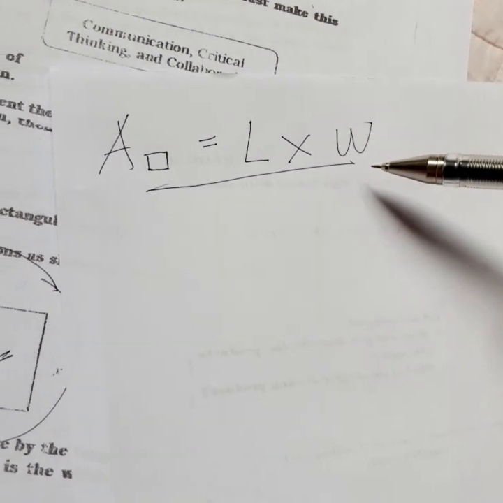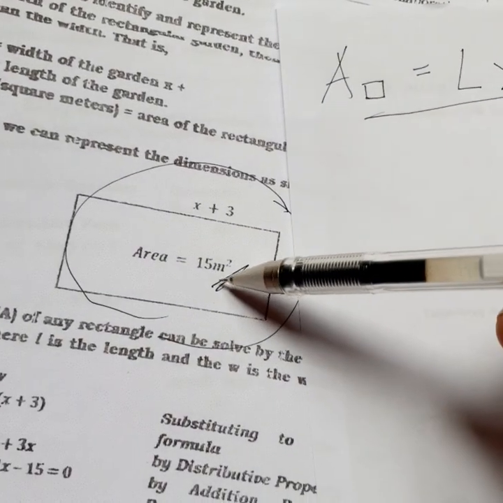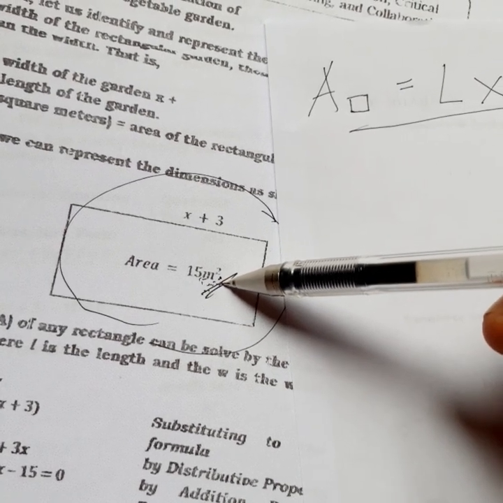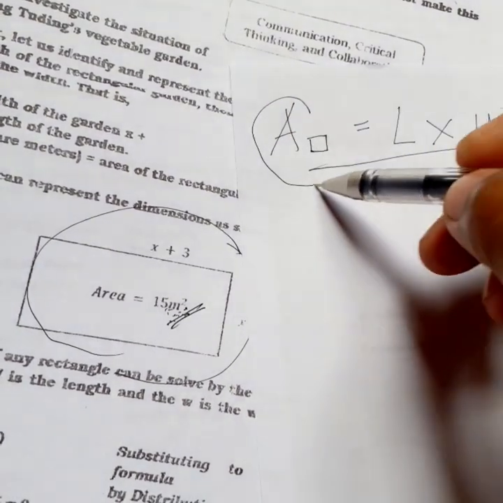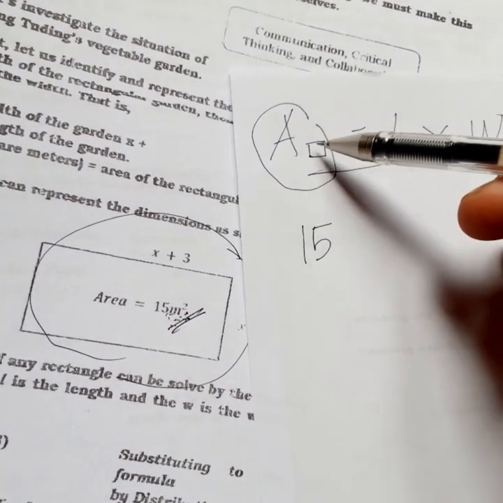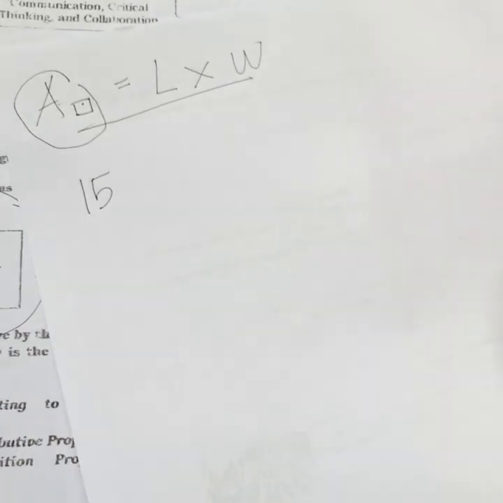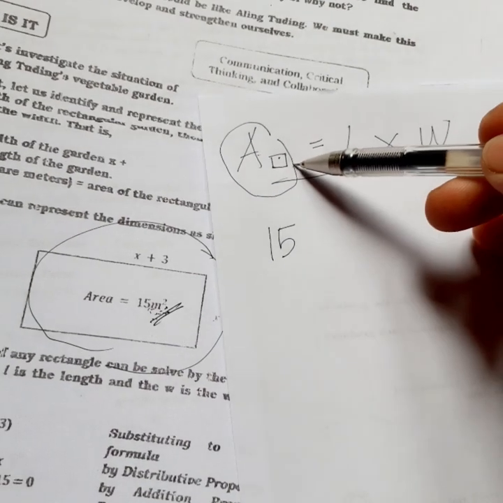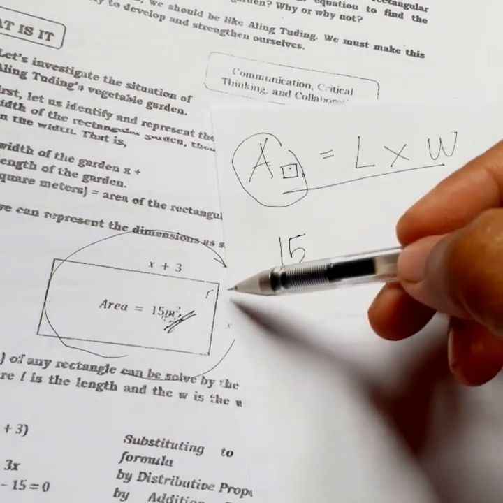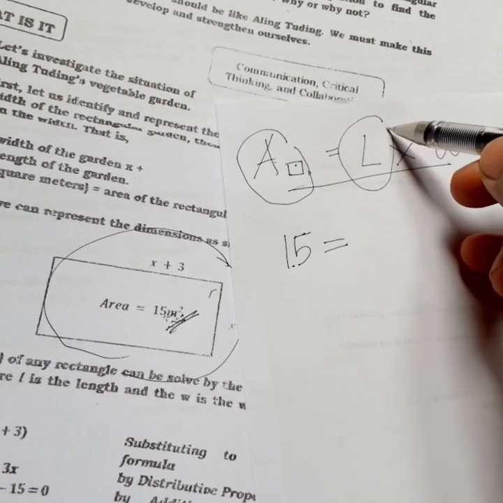Then, length times width. Since we already know the area, we have 15 square meters. So this is 15. The area of the rectangular garden is 15. So we have 15 equals, how about our length?